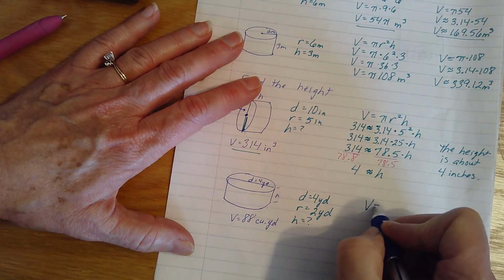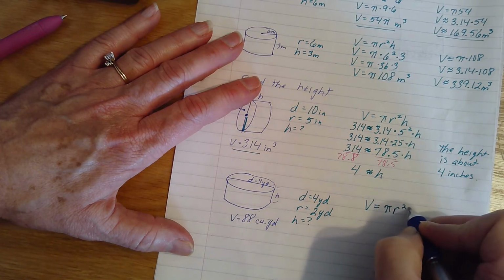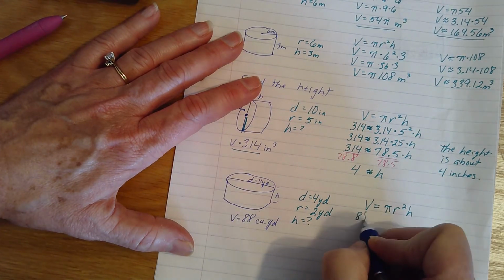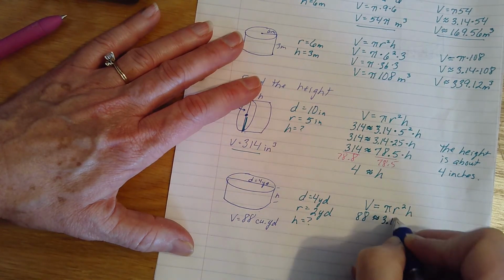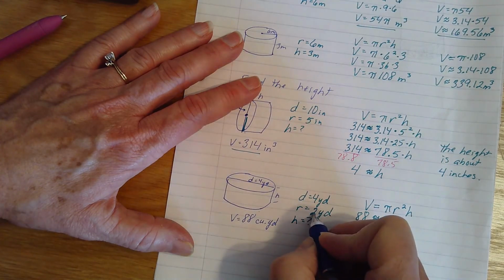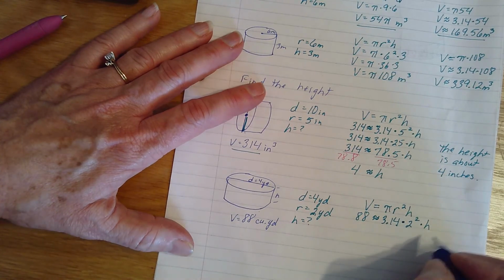Again, always starting with the equation, volume is pi times radius squared times height. Going to begin substituting. 88 is approximately equal to 3.14. I substituted for pi, times 2 squared times the h.